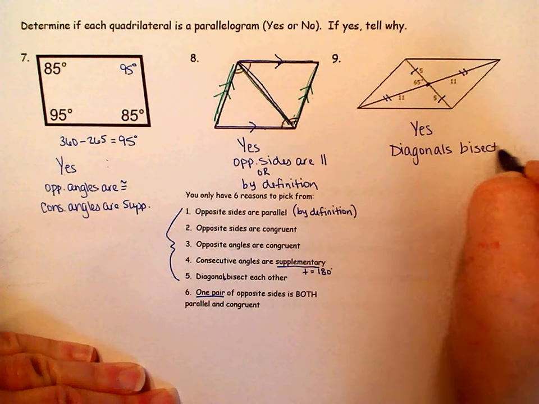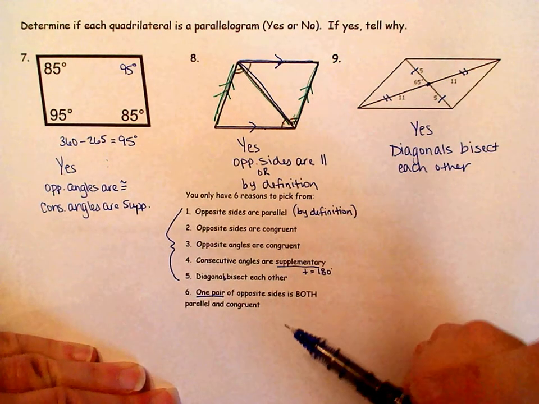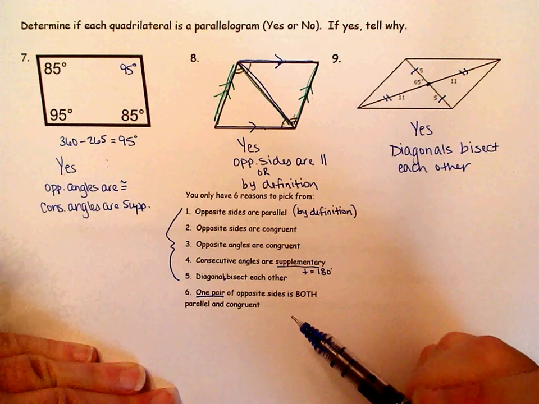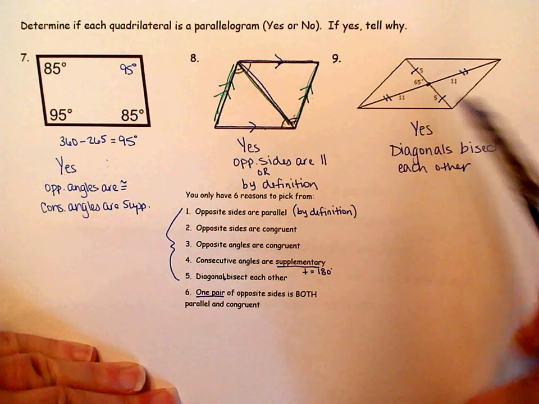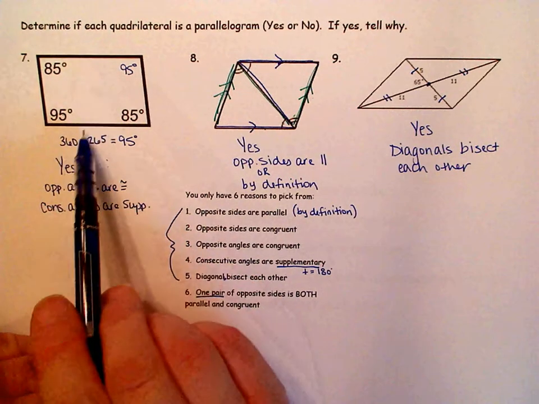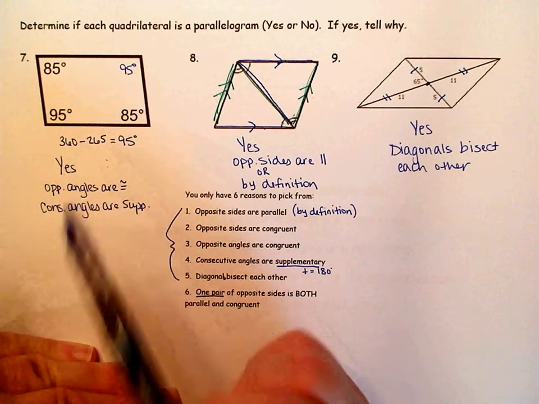Make sure the reason that you're giving is not just one that you would like to be using, but actually goes with the information that's on the parallelogram. So for instance, you can't say the opposite sides are congruent when you have no information about the sides. Okay, so be careful about which reason you're putting down.